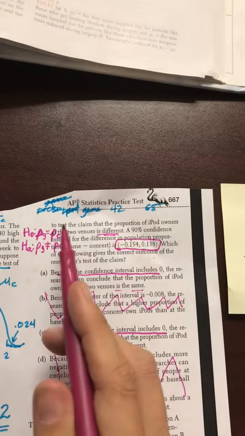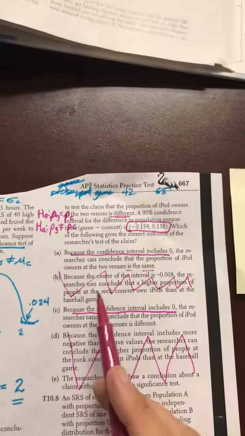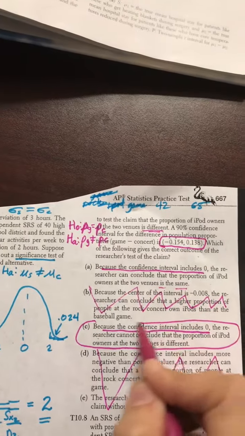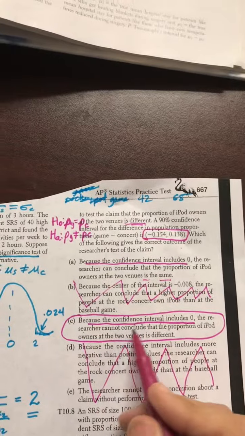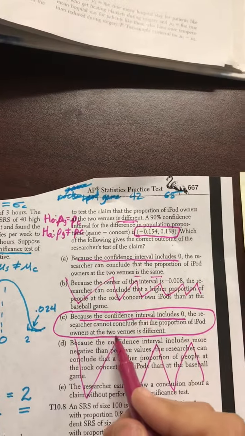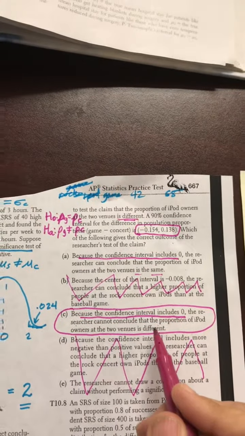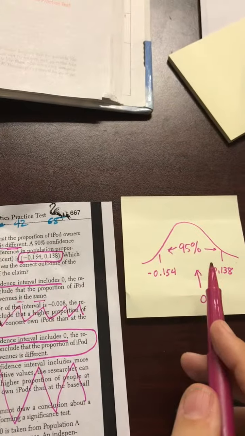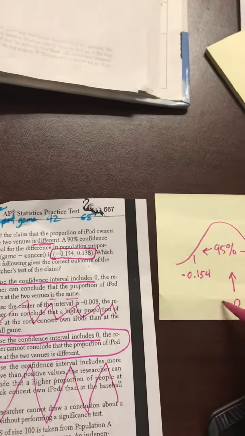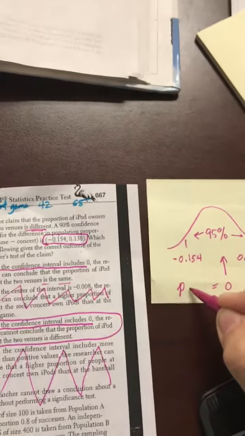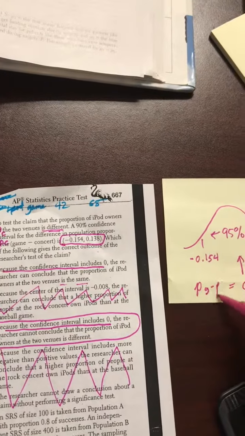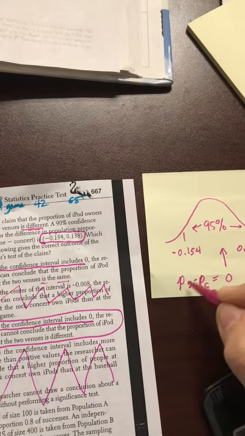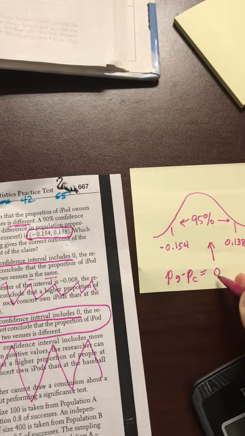See how we were trying to figure out, are they different from each other? So if I read C, I recognize this has to be my answer. The researchers can't conclude that the proportion of the two venues is different. In fact, we have data that shows that 0 is within that interval, and that would mean that if I took the proportion at the game minus the proportion at the concert, I got exactly the same number. If you take two numbers that are the same and subtract from each other, you get 0.